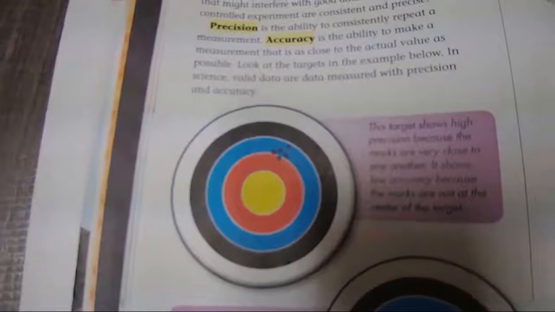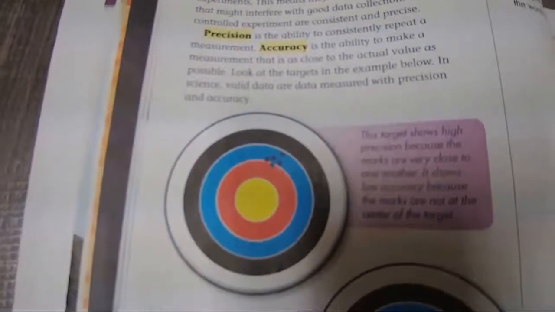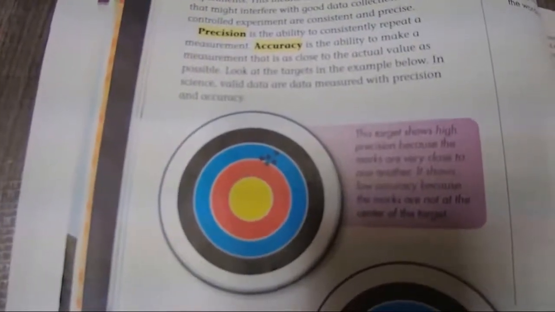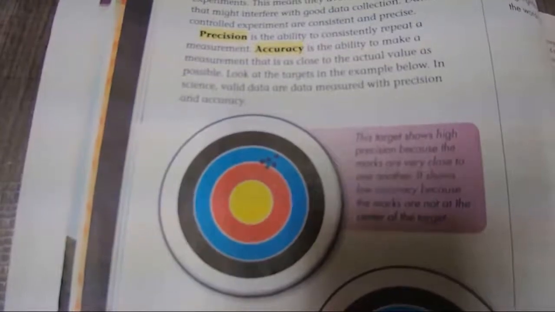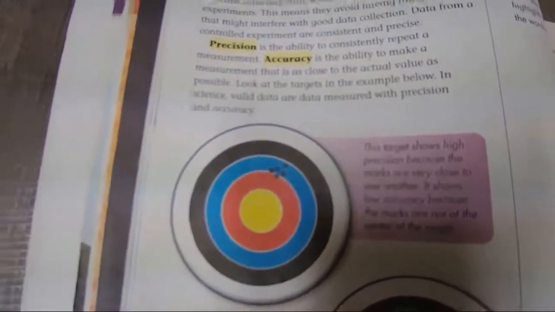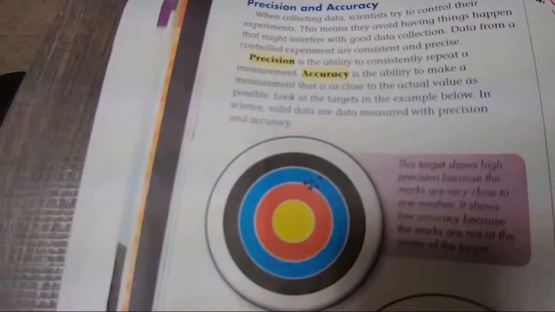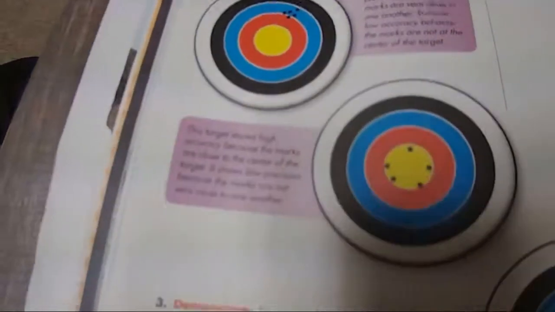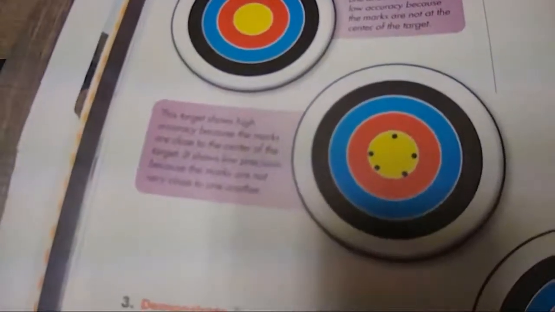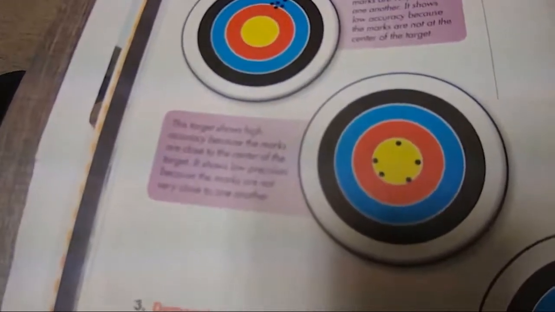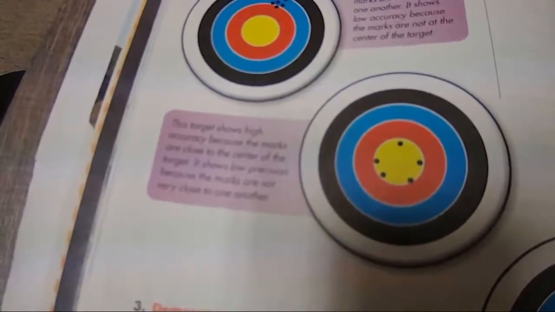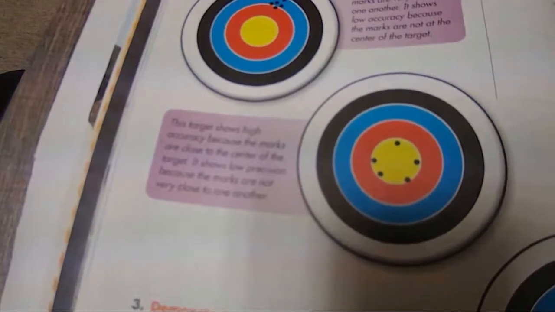So here's our first target. It says, this target shows high precision because marks are very close to one another. It shows low accuracy because the marks are not at the center of the target. This target shows high accuracy because the marks are close to the center of the target. It shows low precision because the marks are not very close to each other.